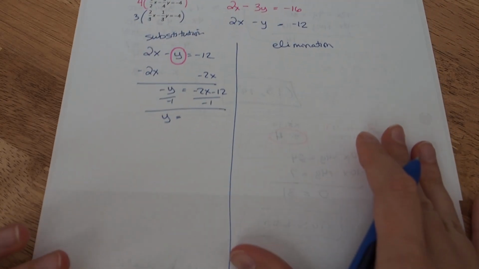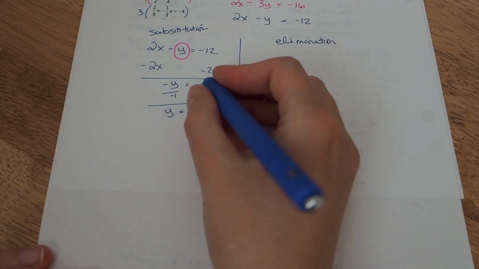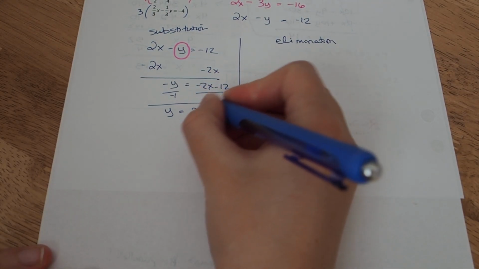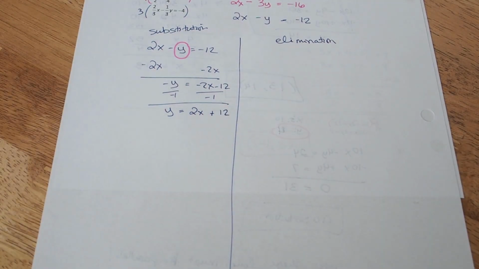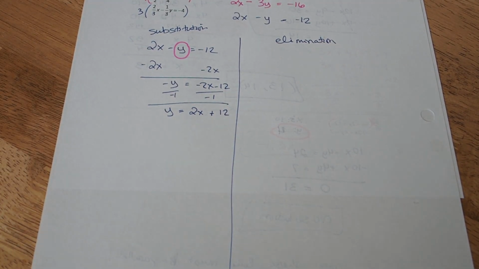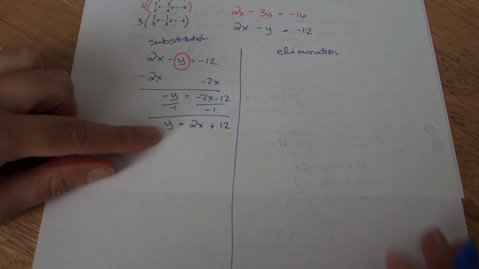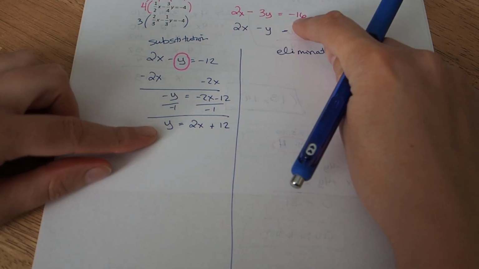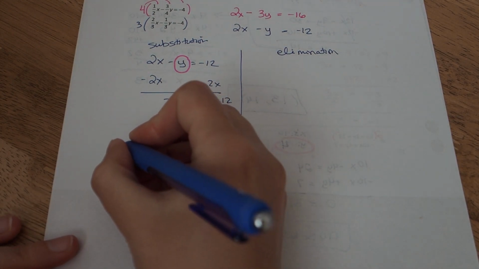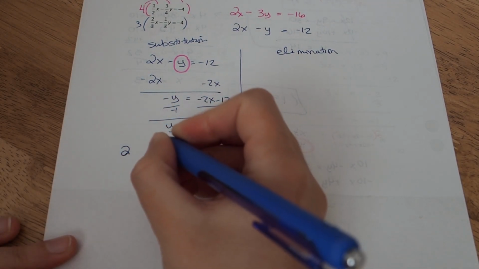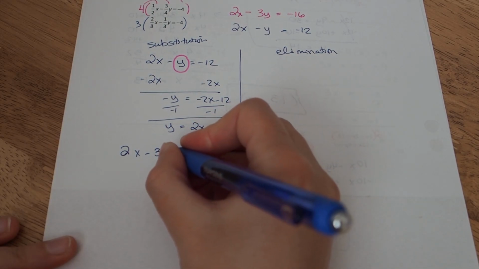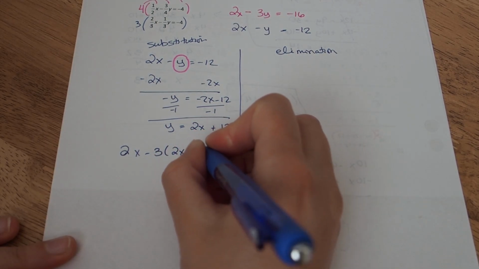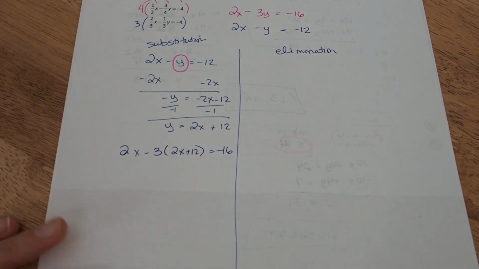So y equals negative 2 divided by negative 1 is positive 2x, and negative 12 divided by negative 1 is plus 12. Okay. Now, continuing the substitution method, I want to plug this expression in for y into the other equation. So my other equation had 2x minus 3y, and I'm going to replace y with the expression 2x plus 12 equals negative 16.